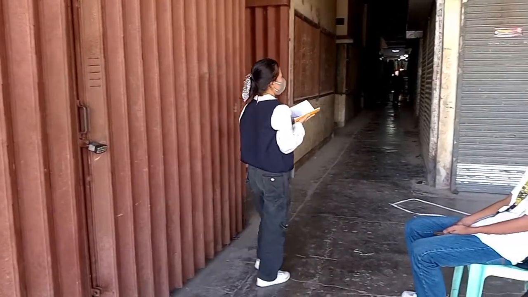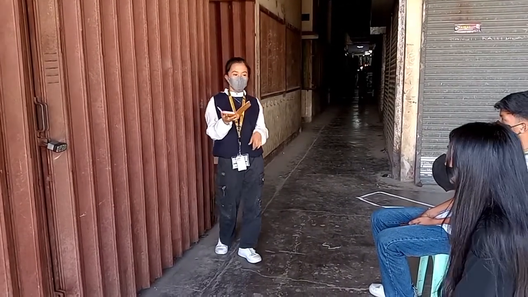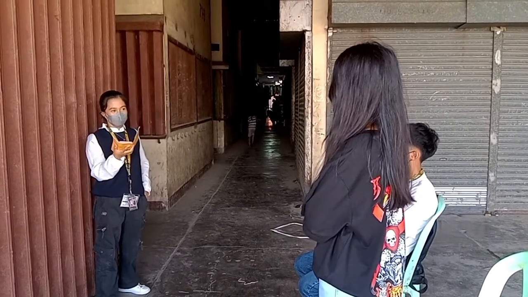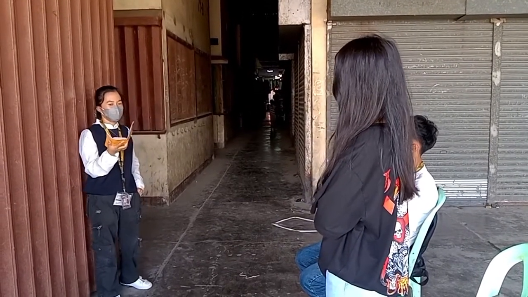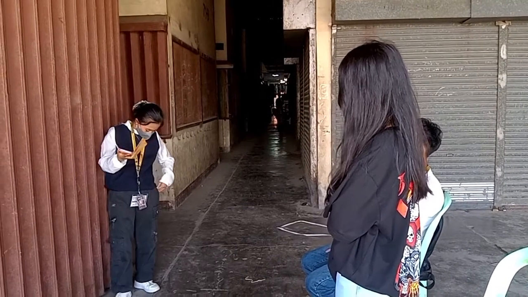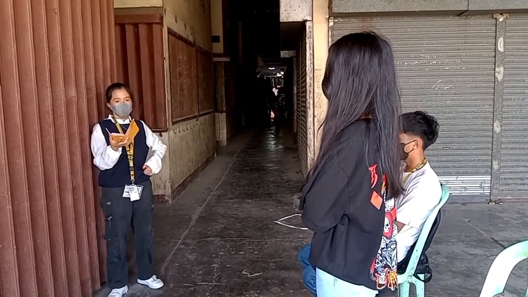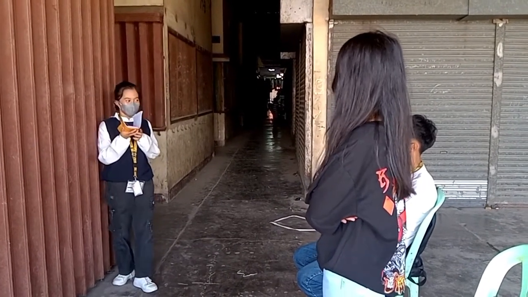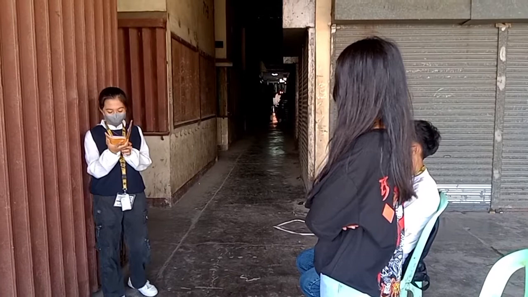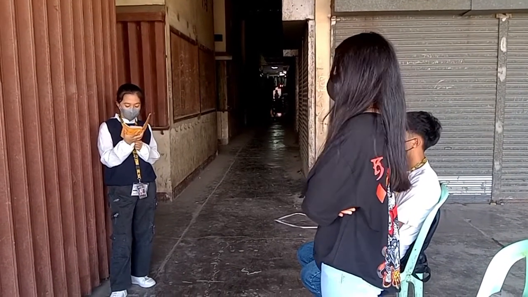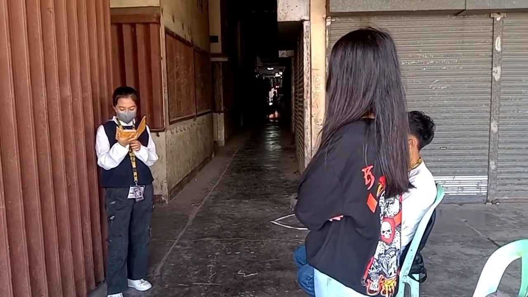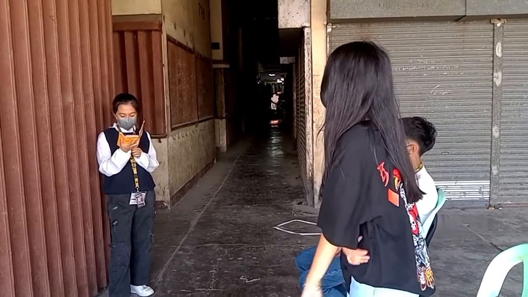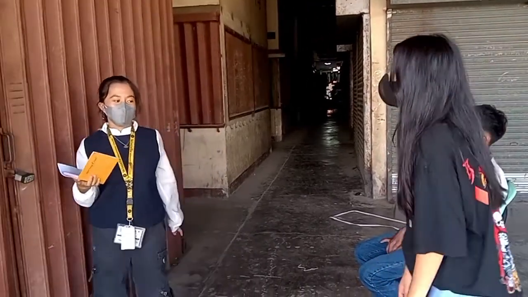Can someone give me an example of a function? Kimberly. An example of a simple function is f(x) equals x squared. In this function, f(x) takes the value of x and then squares it. For instance, if x equals 3, then f(3) equals 9. Okay, thank you, Kimberly. Take your seat.